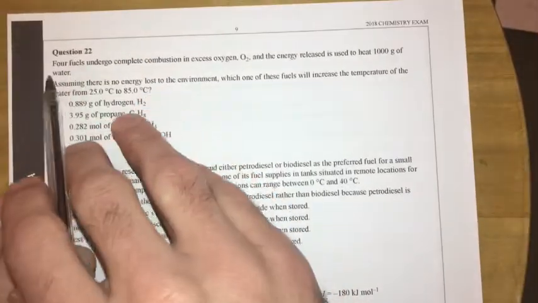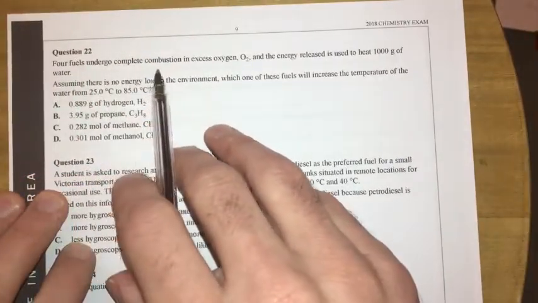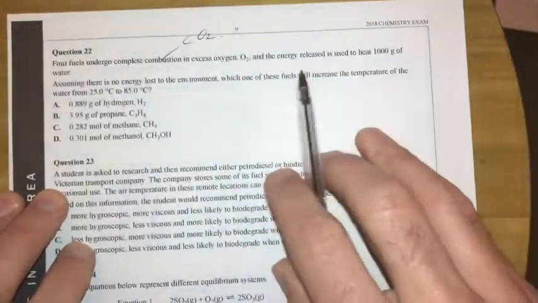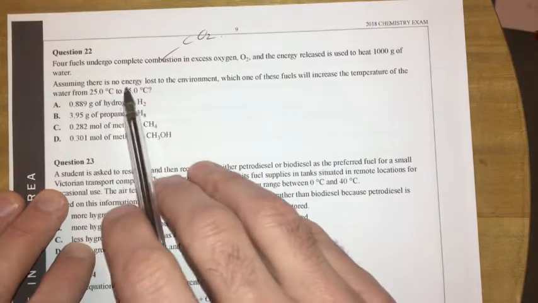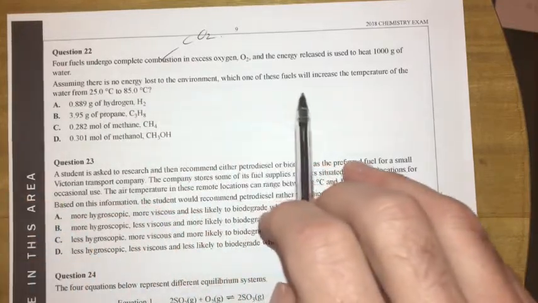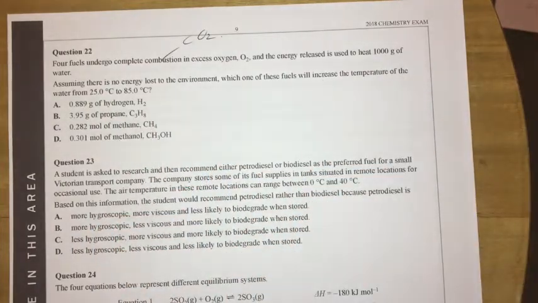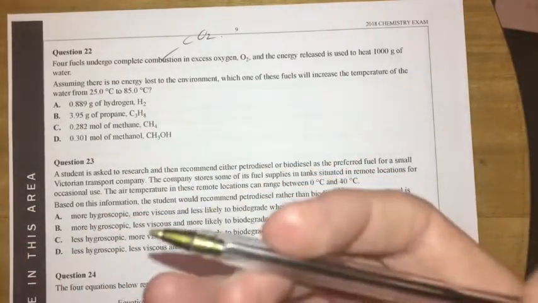Question 22. Four fuels undergo complete combustion. So complete combustion, we're forming CO2. Used to that. Assuming there was no energy loss to the environment, which of these fuels will increase the temperature of water from that to that? So we're looking for which one of these is going to produce a particular amount of energy.